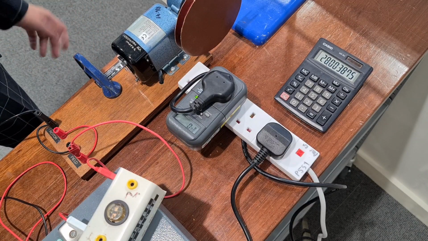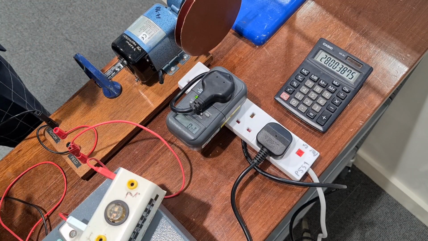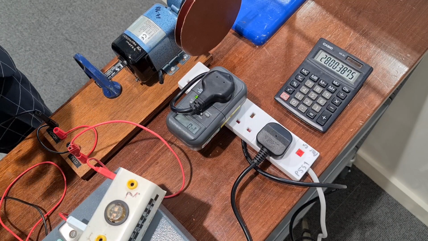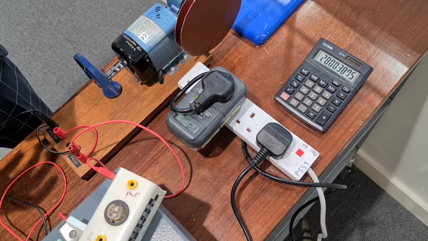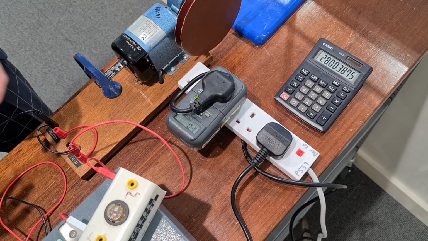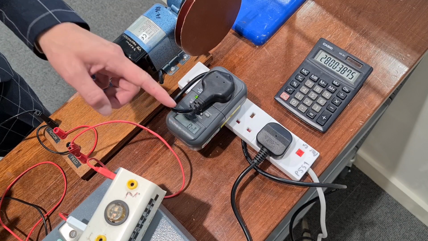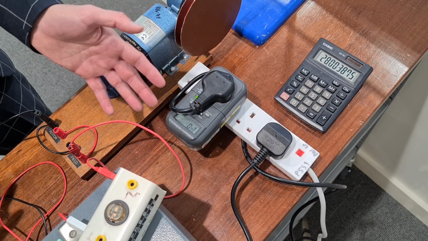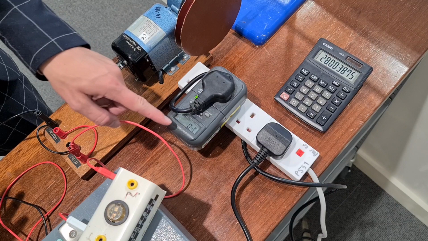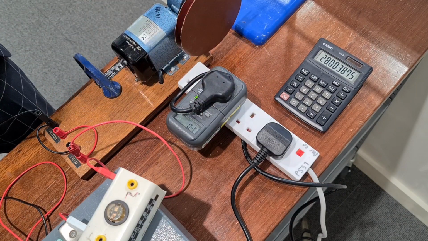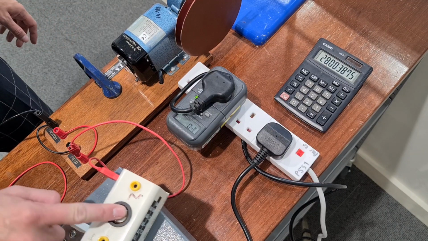My timings might be slightly inaccurate and that might cause a small difference in this efficiency as calculated through the power than when we calculated it through energy. But I have a way of checking. This device tells me the power output. Now it basically just measures how many joules are used each second and then displays it here. We should find that this should equal that if I got it right. Let's see how close I got.